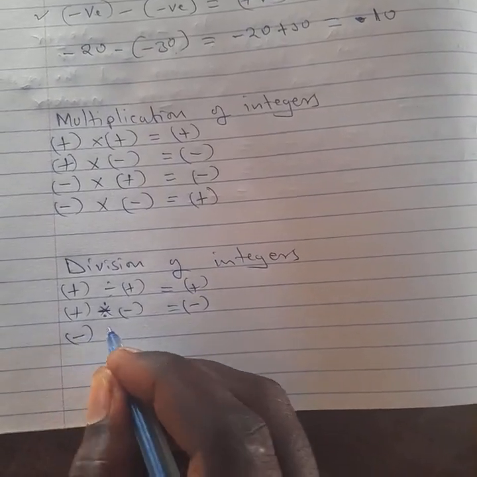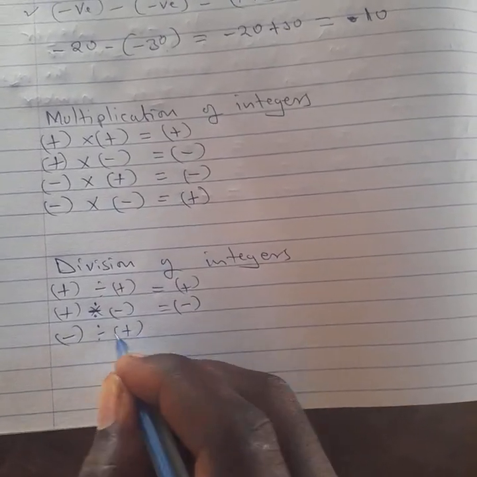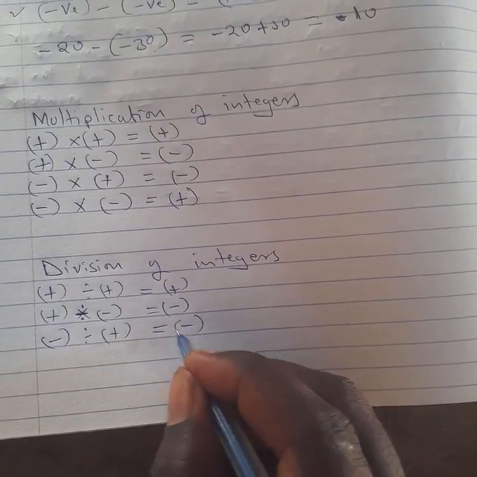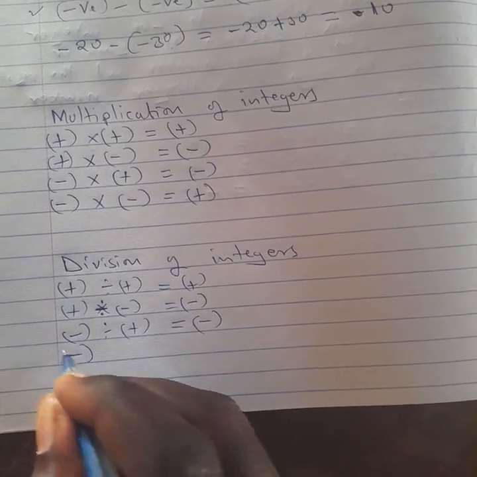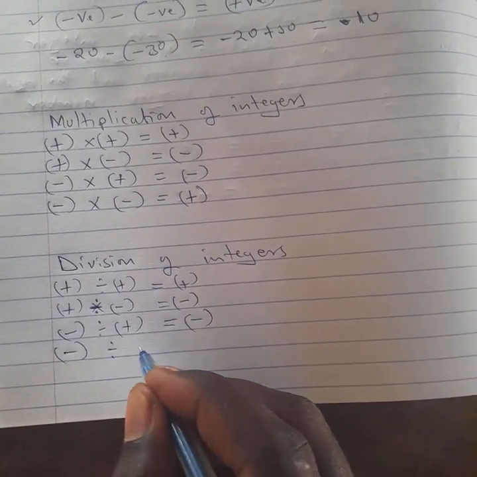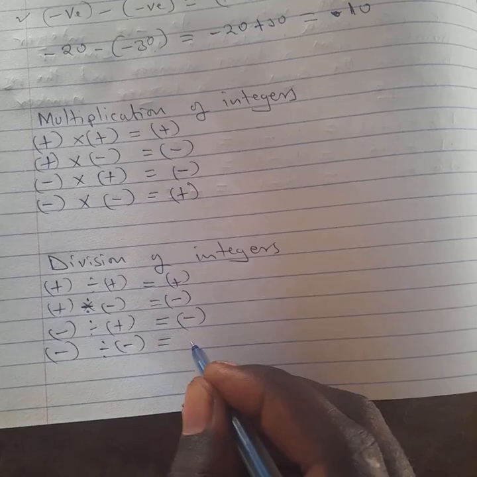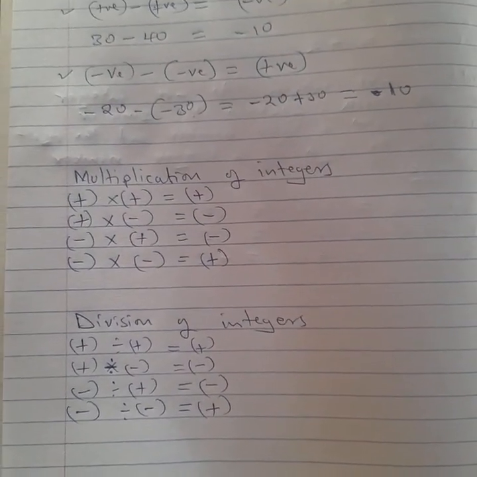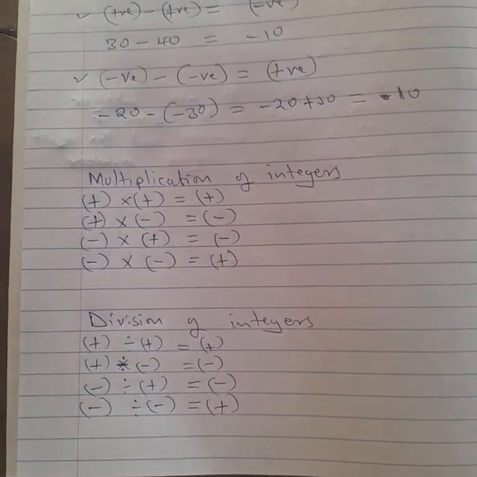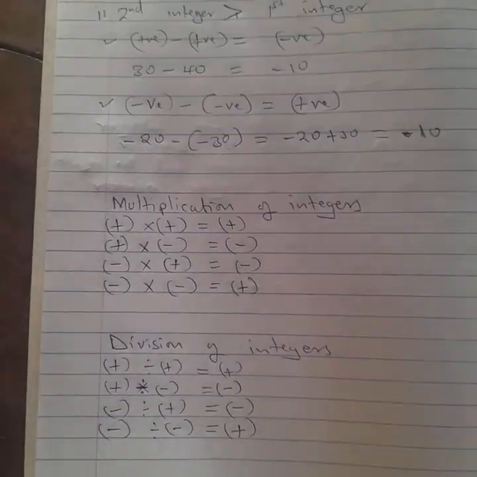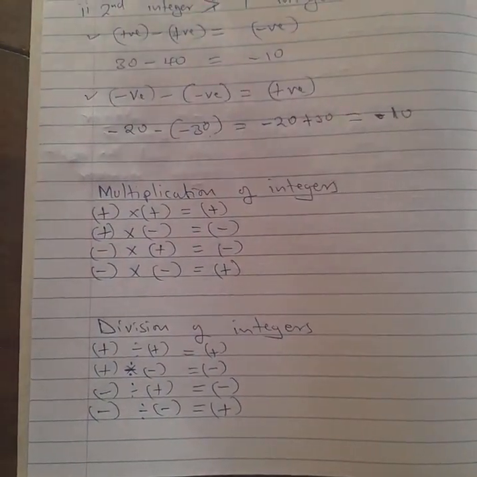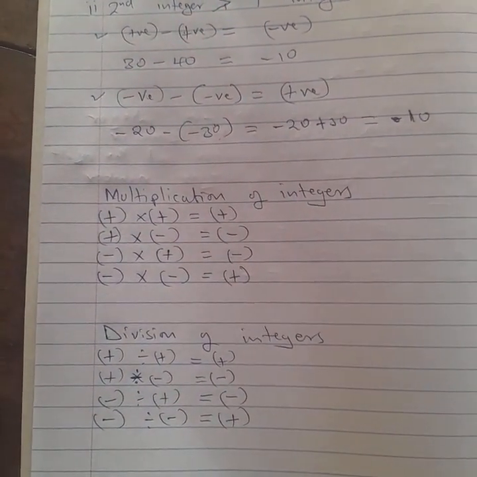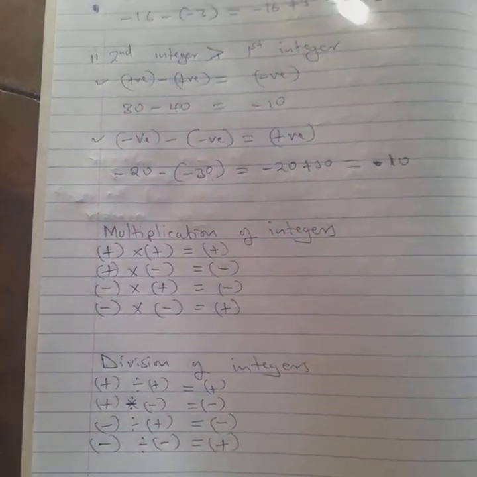Negative divided by positive, you still get negative, and negative divided by a negative, you'll get positive. Also, those rules are going to help us when we are dealing with division and multiplication of integers.